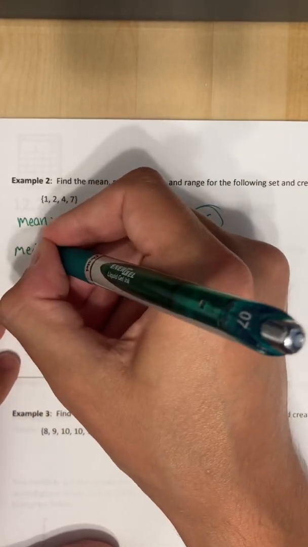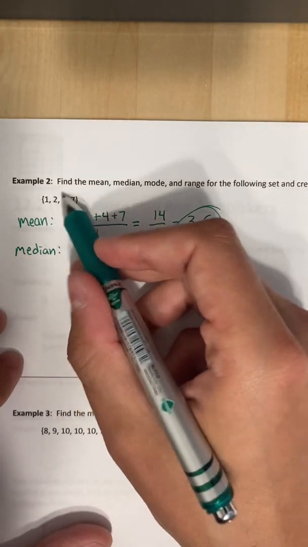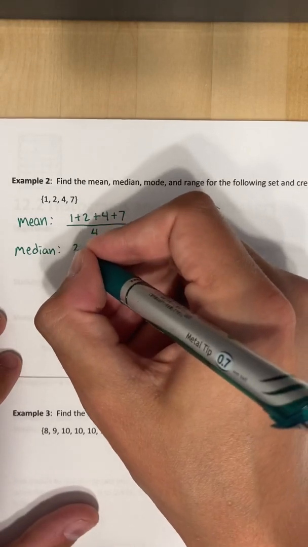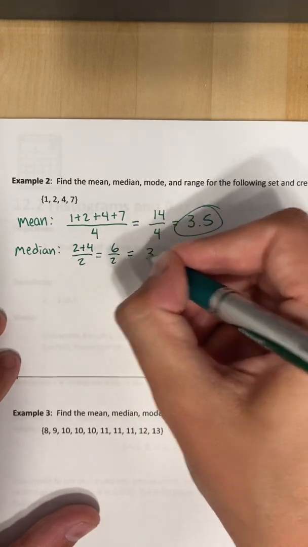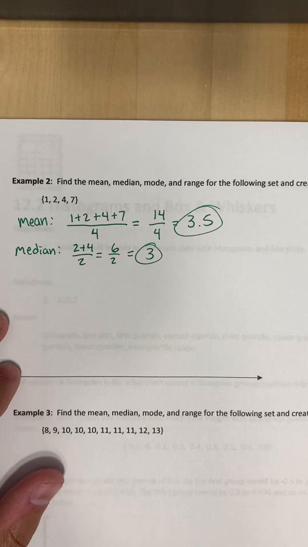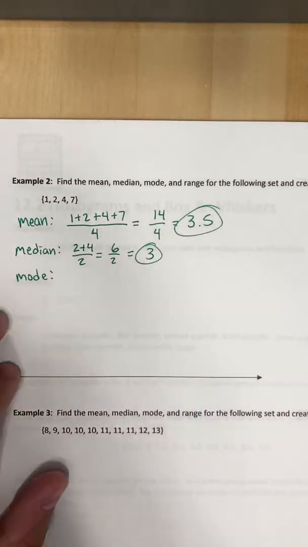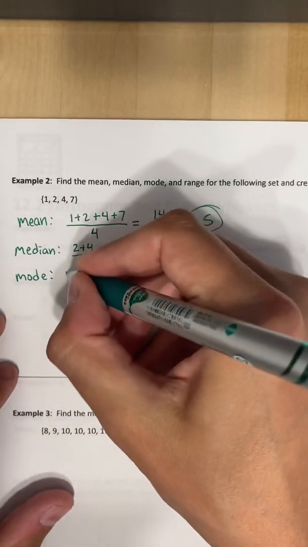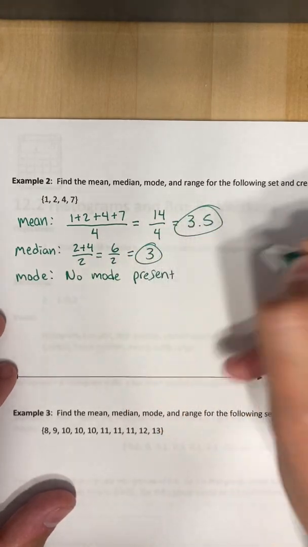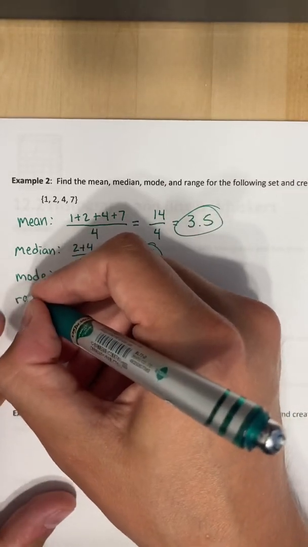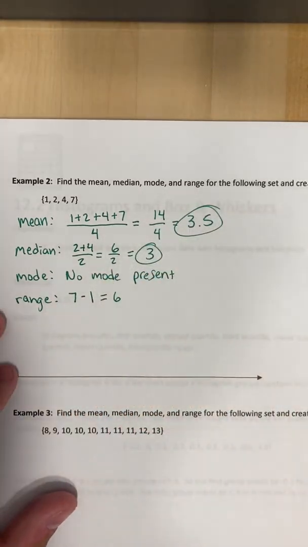The median: there's no middle number, but if there's no middle number, you're going to take the average of those two middle numbers. So we'll want to do 2 plus 4 divided by 2, which is 6 over 2, which is 3. So 3 is your median. The mode is the most frequent number, but we don't have a mode. So we're just going to say no mode present. The last one, range: the biggest minus the smallest. So 7 minus 1 is 6.